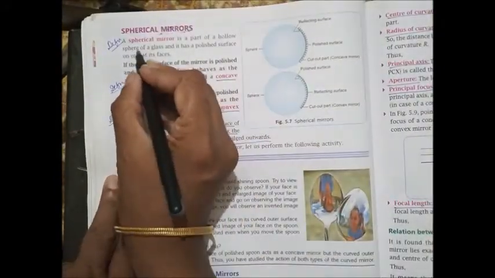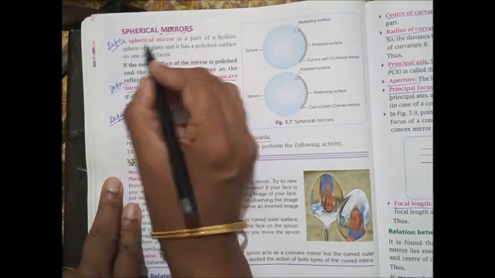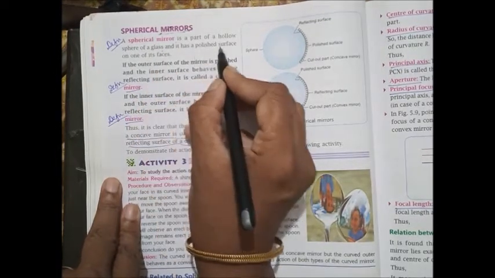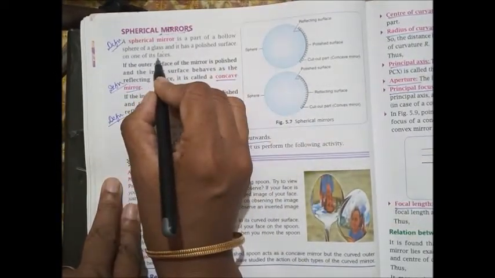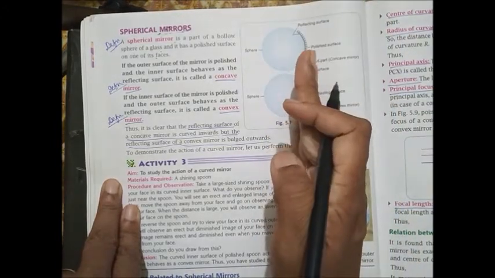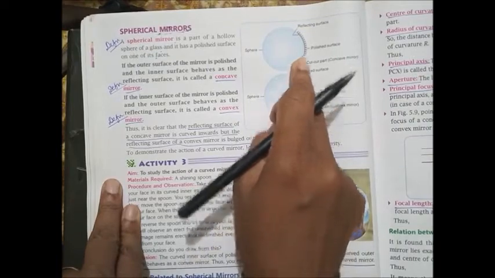Now let's open the book and let's start underlining. Okay, the first thing is the definition of spherical mirror. What is a spherical mirror, or define spherical mirror? A spherical mirror is a part of a hollow sphere of glass and it has a polished surface on one of its faces. So in that video also you saw, he took a sphere and then sliced off a part. Okay, and then that will behave like a spherical mirror.